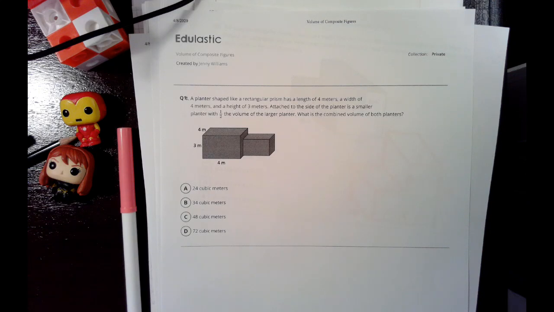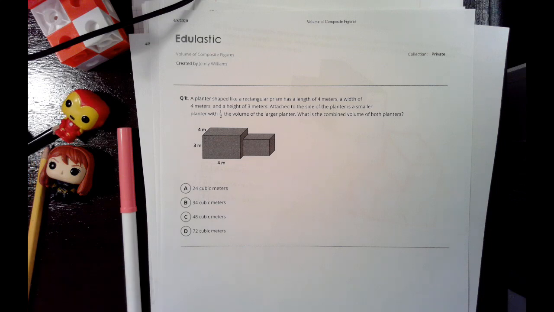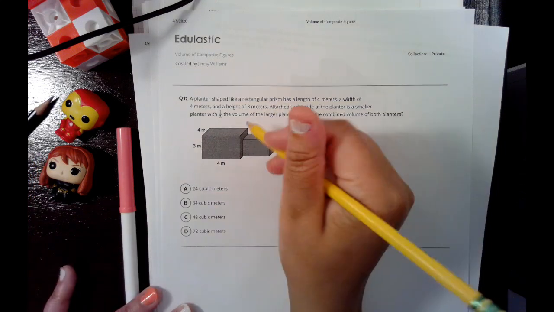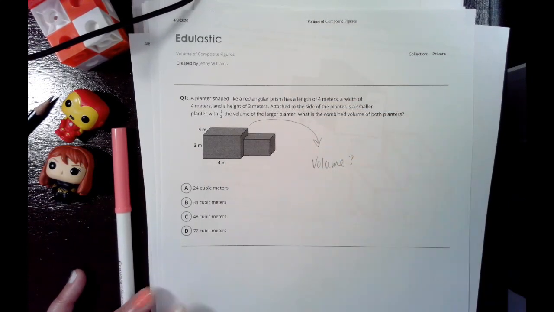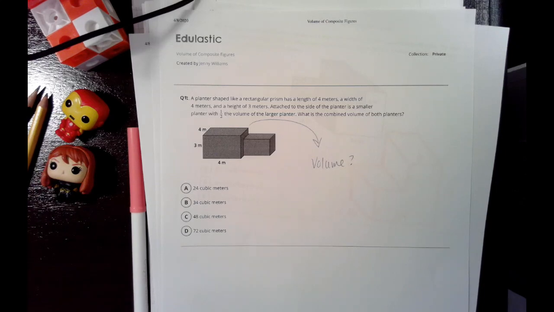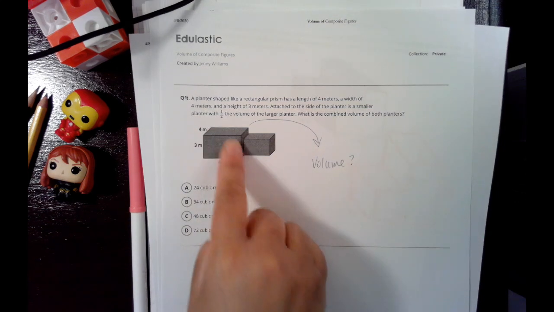So that would mean to me, you'd want to find the volume of the larger one. And then you're going to find what half of that number is. So for example, if the larger planter was 1,000 cubic meters, the smaller one would be half of that, which would be 500 cubic meters. Okay, this one should be nice and easy because it gives us all of the measurements that we need.